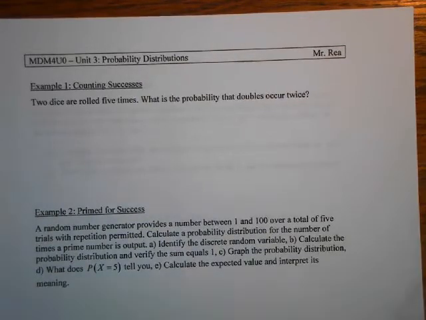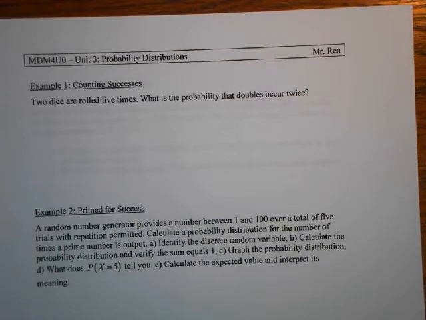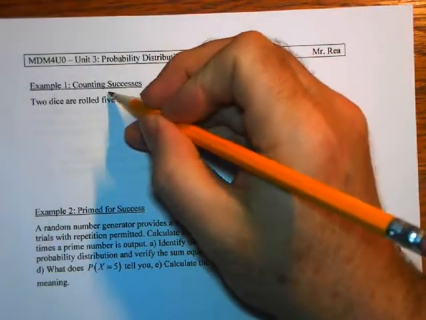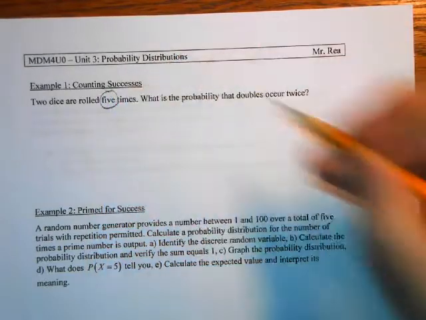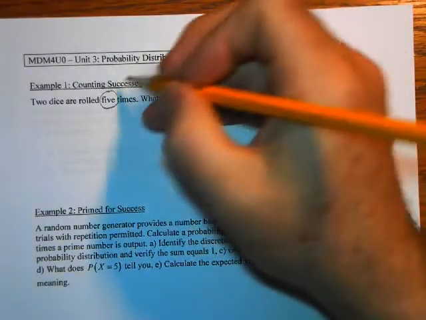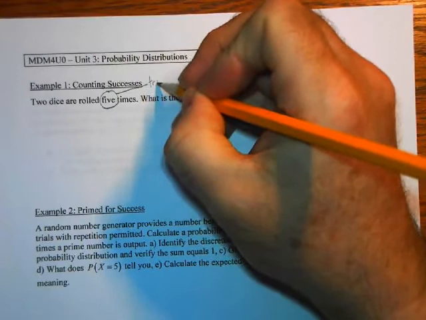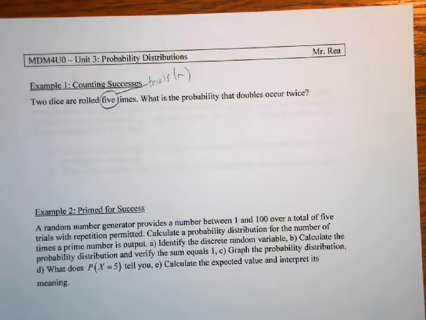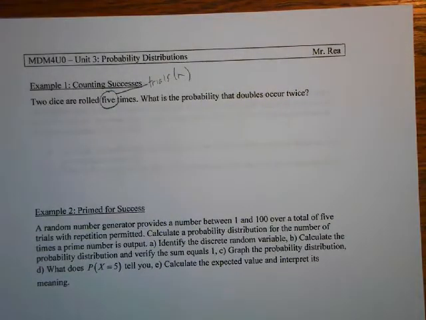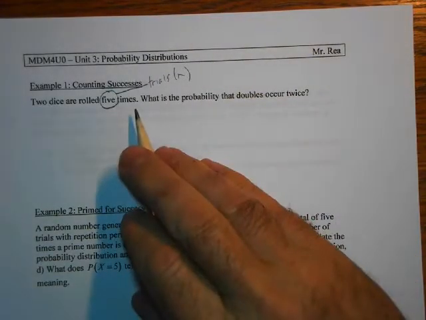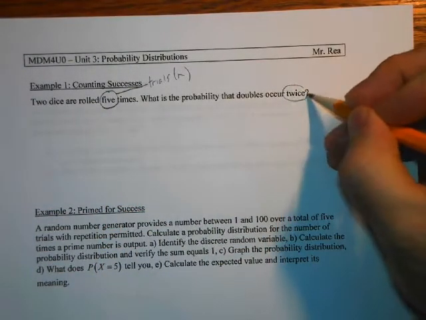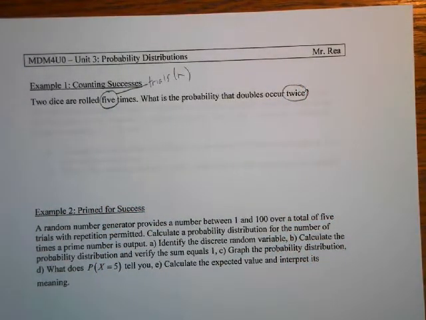The first thing we notice is the 2 dice are rolled 5 times, so that's your number of trials, which will be the value n. We've seen this lots of times in the past already. And occurring twice, well, that's going to be important in a few seconds.